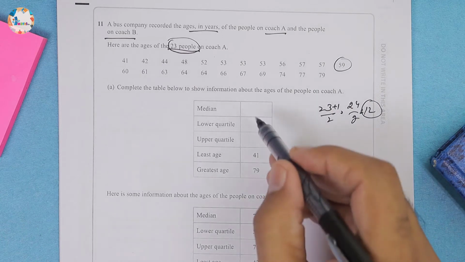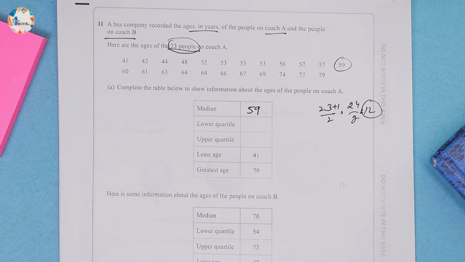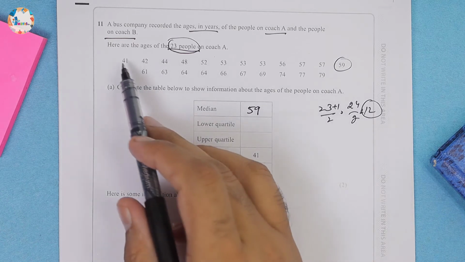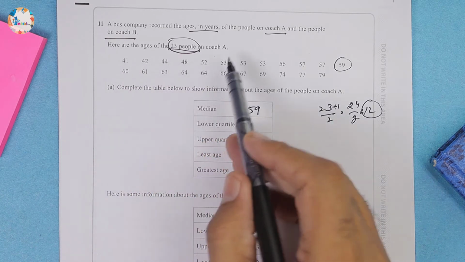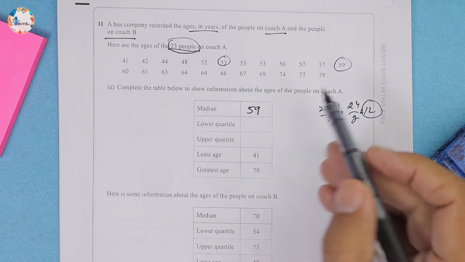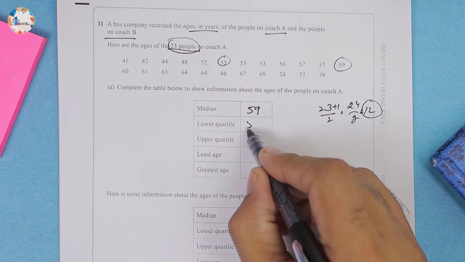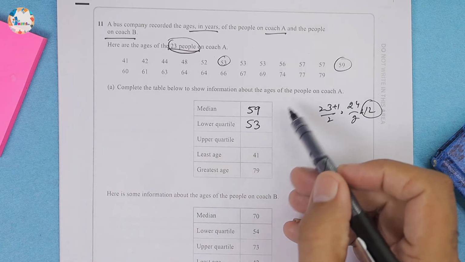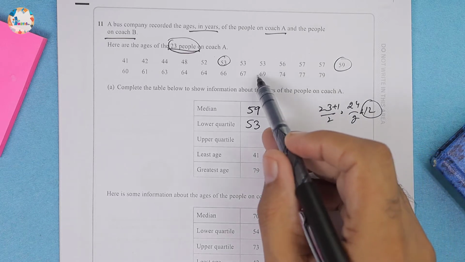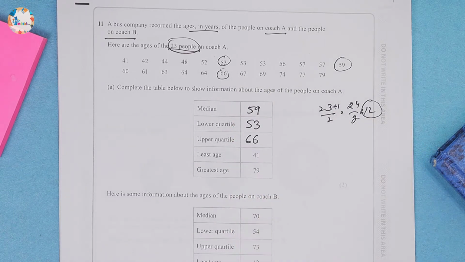So 59 will be the middle value, so we can write 59 here. Now the lower quartile will be the middle value of the lower half, so the 6th value: 1, 2, 3, 4, 5, 6. This will be the lower quartile, and the upper quartile will be the middle of the upper portion, 1, 2, 3, 4, 5, 6th value. So it will be 66 over here.